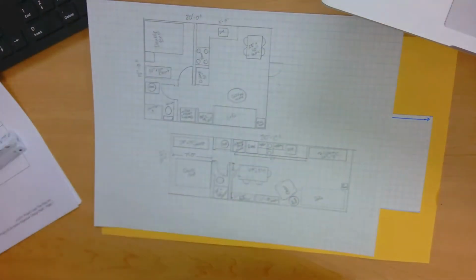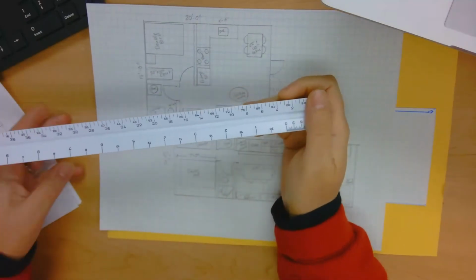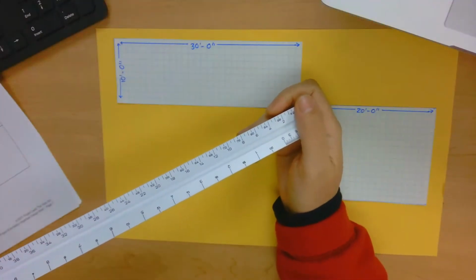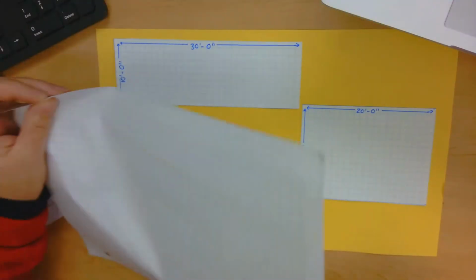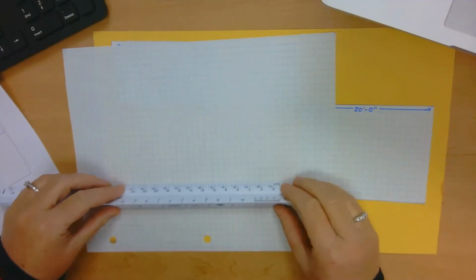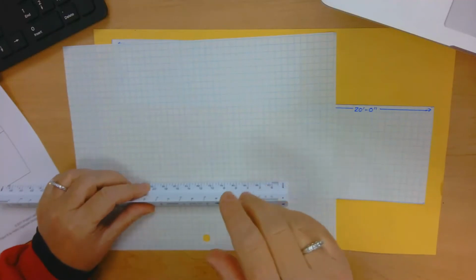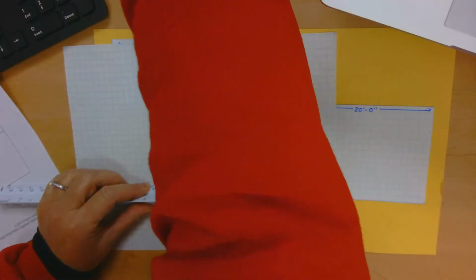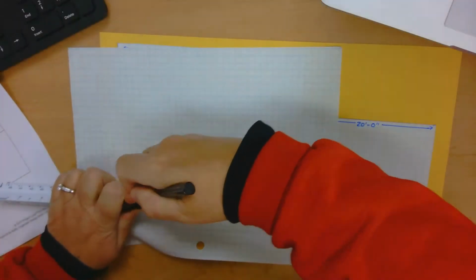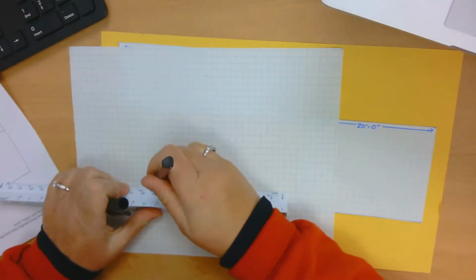And so a reminder that you're going to be using the quarter inch scale ruler. So if I were to take that on graph paper and line up at 0, I would go from 0 to, let's say 20 to do mine.